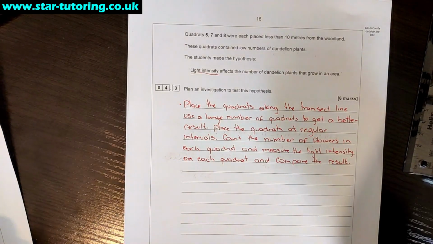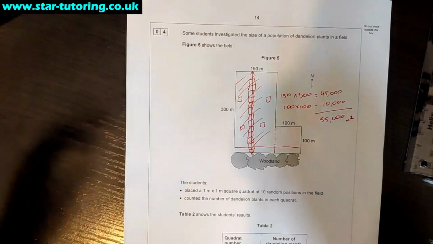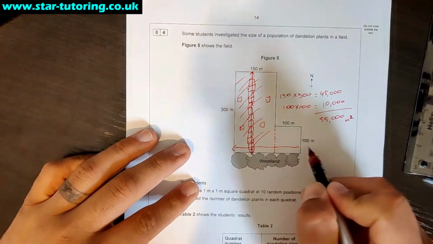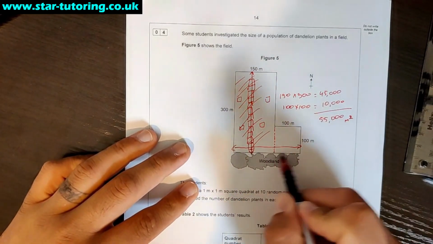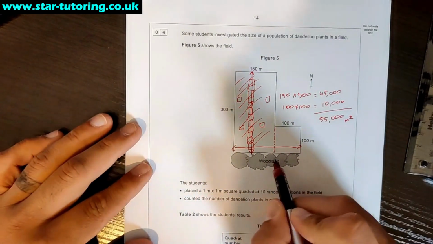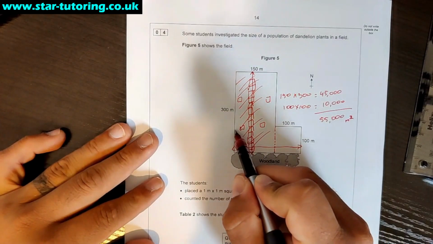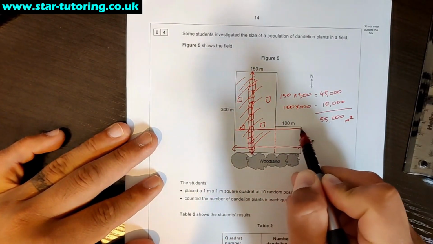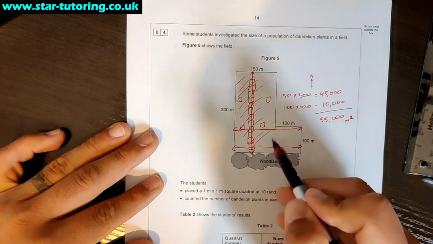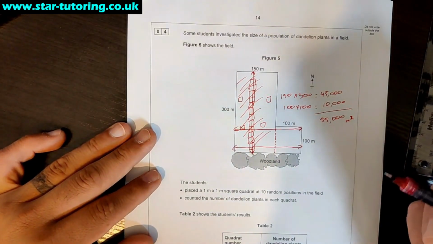Okay. Now there is another way of doing it that you could also do using the transect line. Obviously this area here will have a lower light intensity because of the shadow produced by the woodlands, and you could have another transect line along this area here, that would have a higher amount of light intensity.